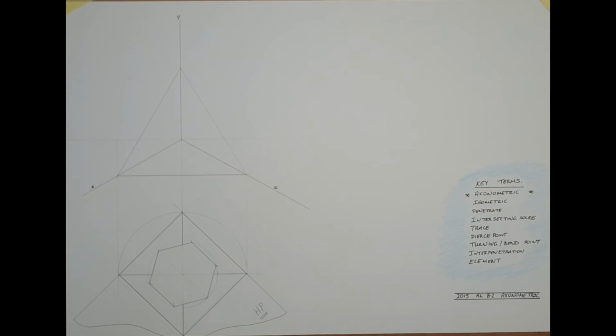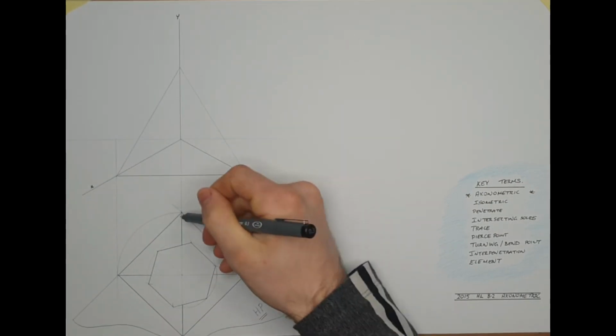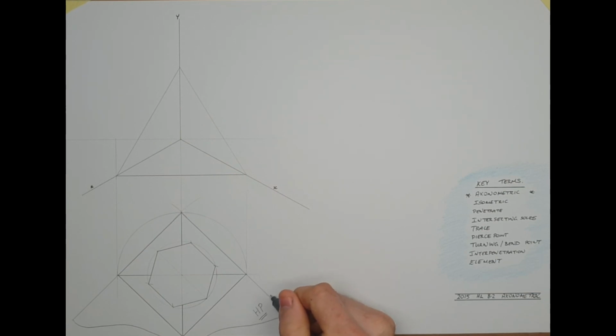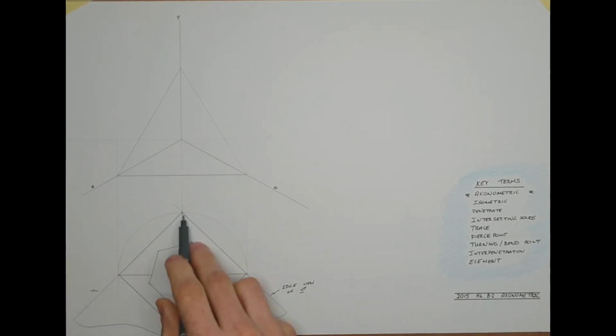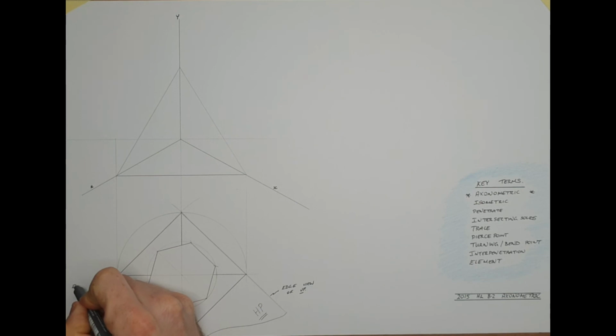Okay, if I just grab my pen here, this line along the back, the right hand side of the object right there, is an edge view of the VP, the vertical plane. This line going along the left hand side is the edge view of the EVP, the end vertical plane.